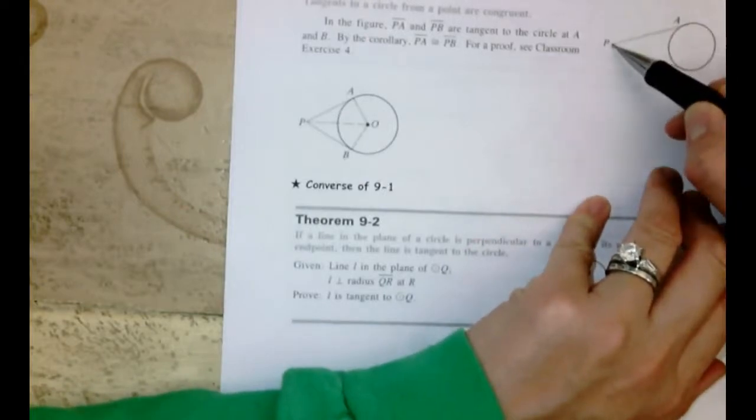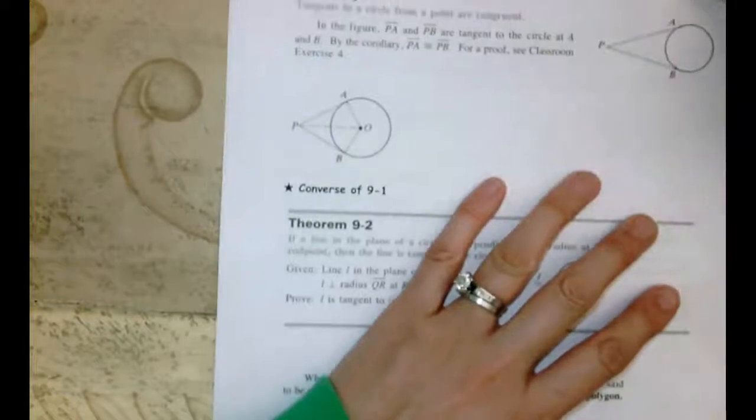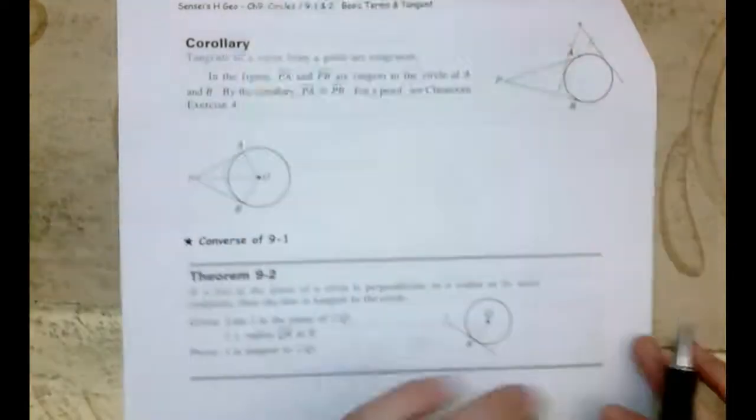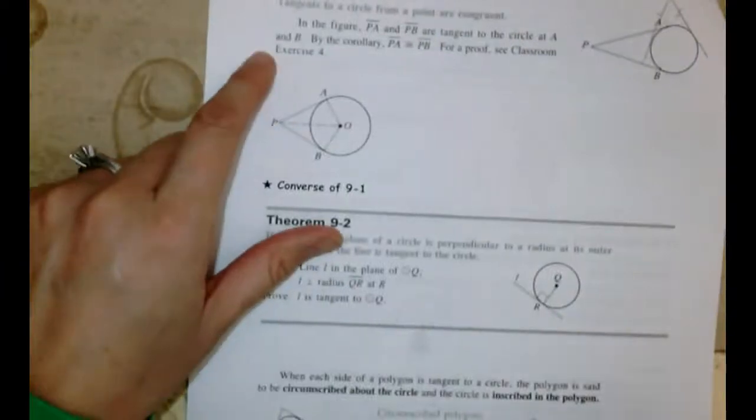Whenever there is a point and you draw tangents to a circle, these are congruent. So if I draw another point over here, for example, and draw a tangent here and a tangent here, like that, then these are also congruent. You will see in the problems how to use this.